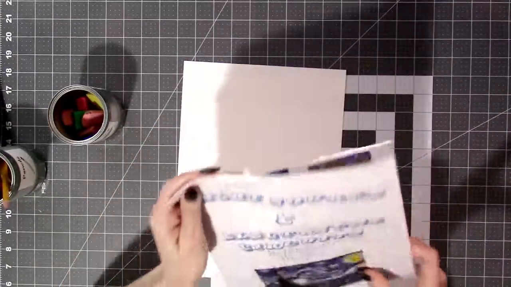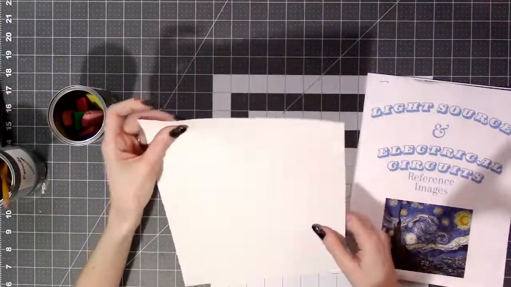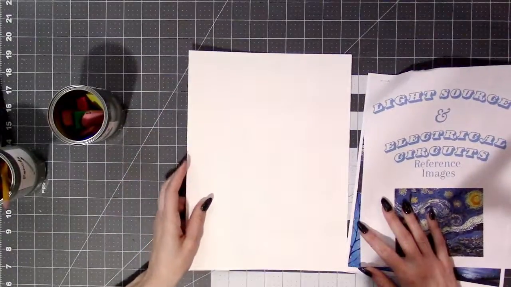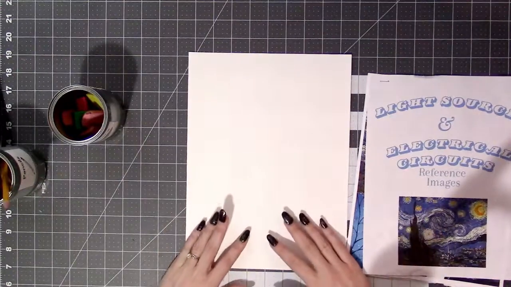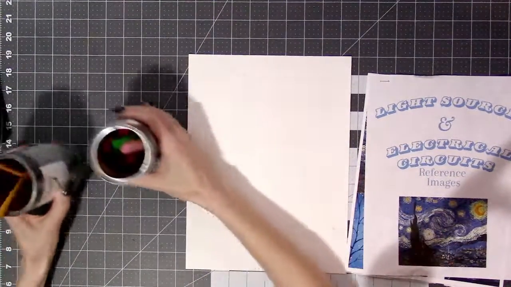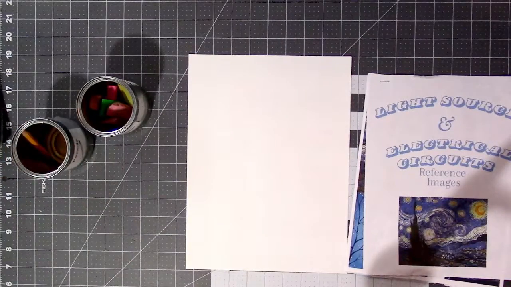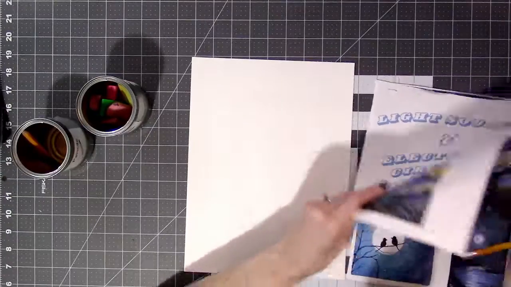Okay, so we've looked at our reference images. If you are the alligator, you can get everybody a piece of mixed media paper out. And alligators, you can now get out pencils and erasers. And you guys can actually go ahead and get started.